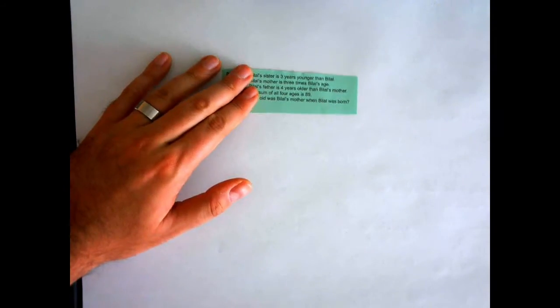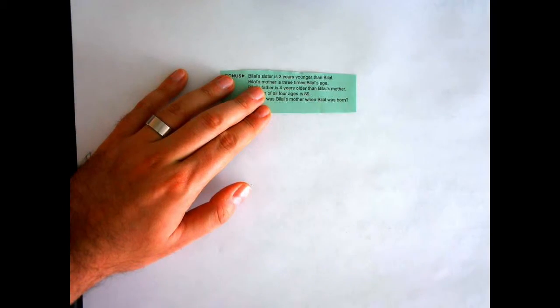Okay. Bilal's sister is 3 years younger than Bilal. Bilal's mother is 3 times Bilal's age. Bilal's father is 4 years older than Bilal's mother.